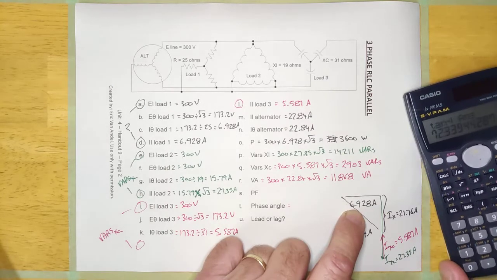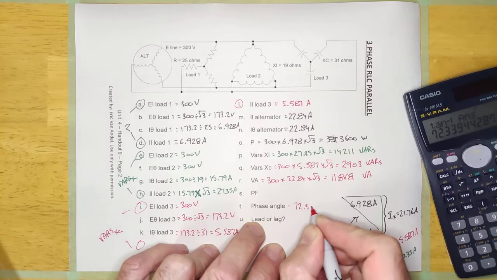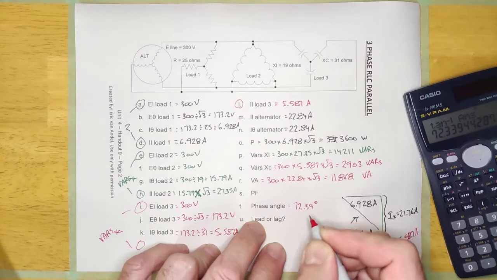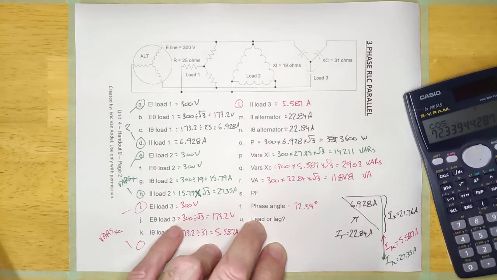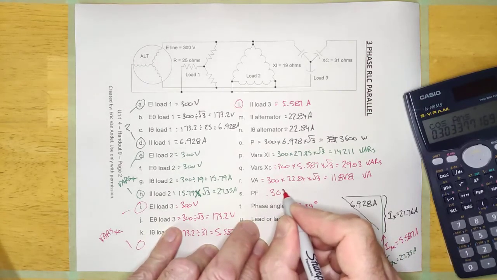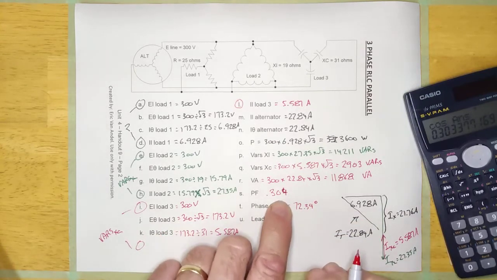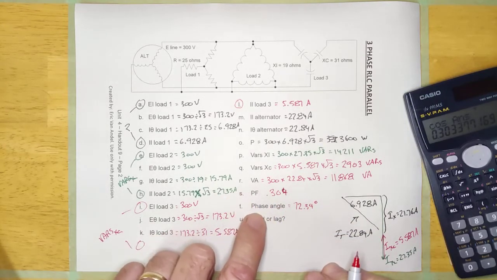Looks like this is 72.34 degrees. And then I'm going to hit cos and hit equals. Looks like it's 0.304.